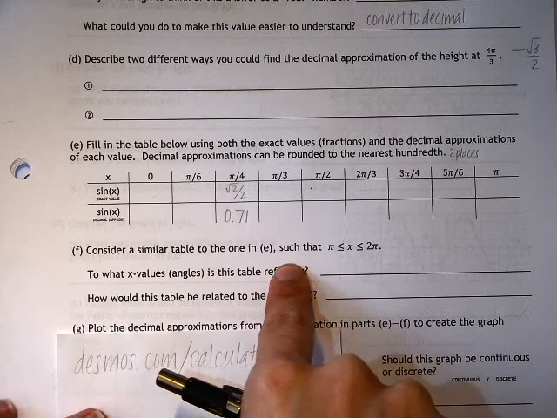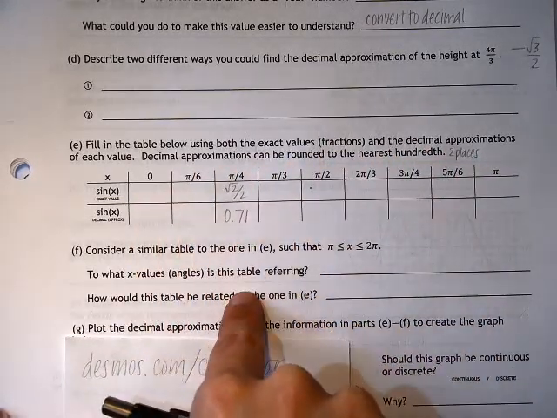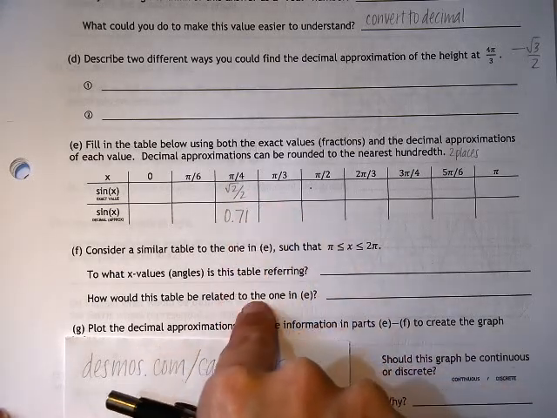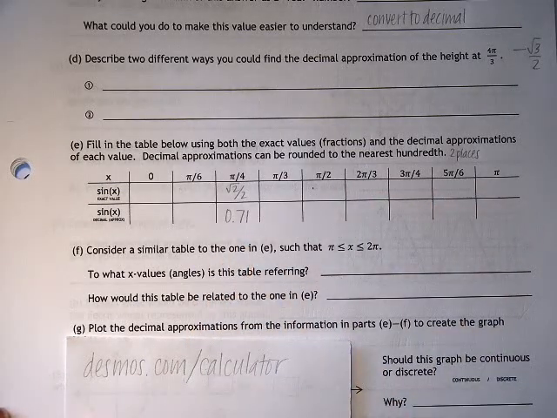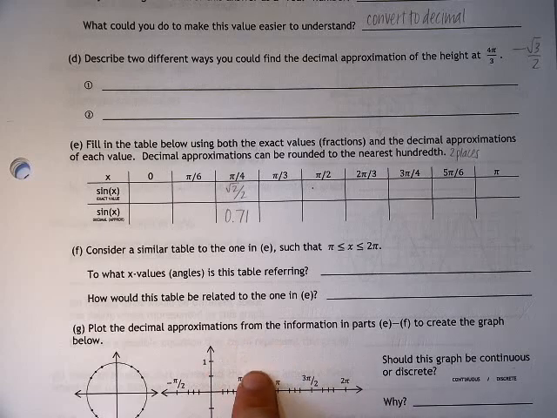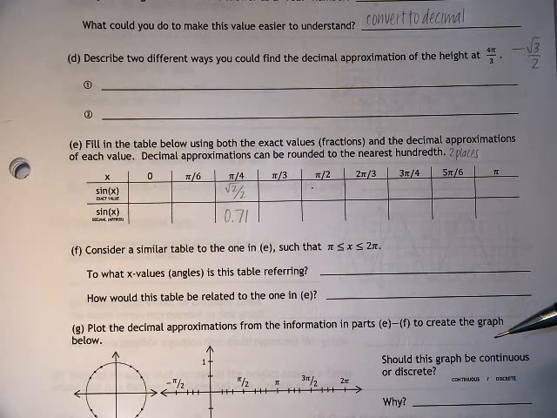So it's not going to ask you to recreate an entire table for the bottom half. It's just going to ask you, how would the bottom half be related? Why would it be unnecessary to actually have to redo all of this work? What's the connection? When we start the next video, I'll start question letter G. So try, if you can, to finish everything through letter F before starting the next video, and use the answer keys to help you check your answers.